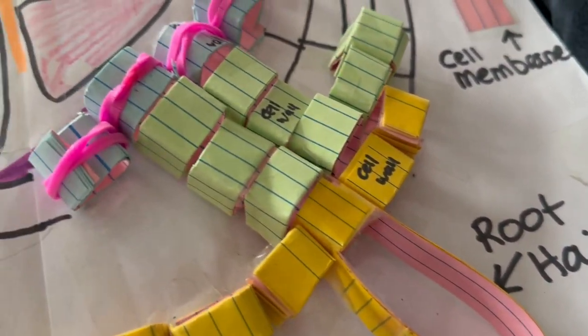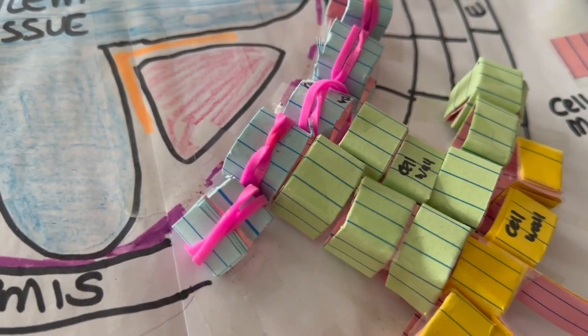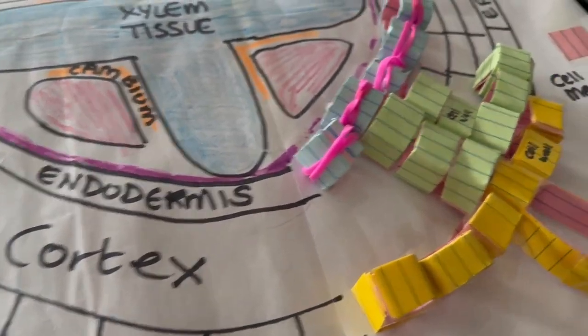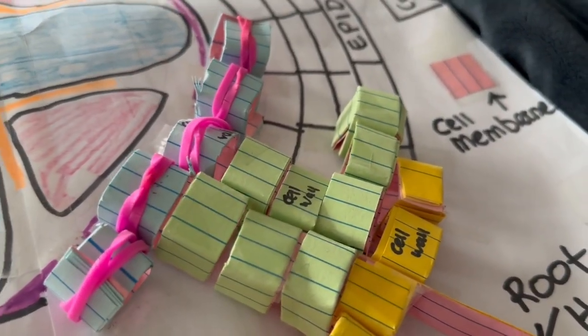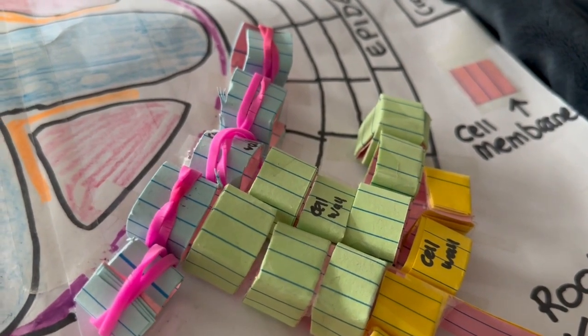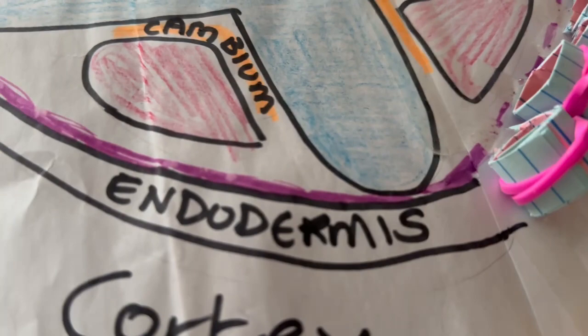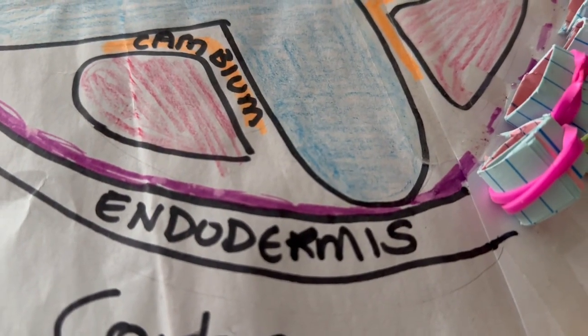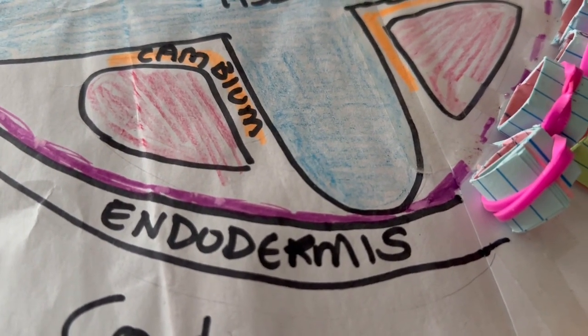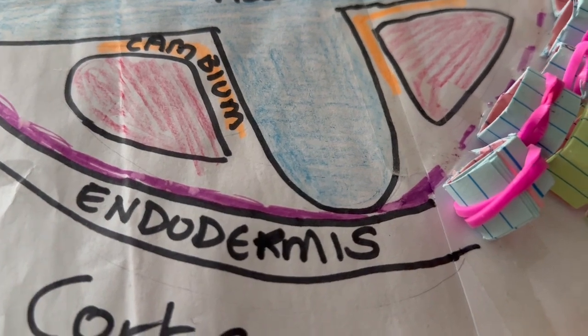Okay, and then the same as we go in, we've got the cortex layer, which is just a lot of packing cells which sort of make up the bulk of the root. And then eventually we get to this endodermis, which is really important in the regulation of water uptake.